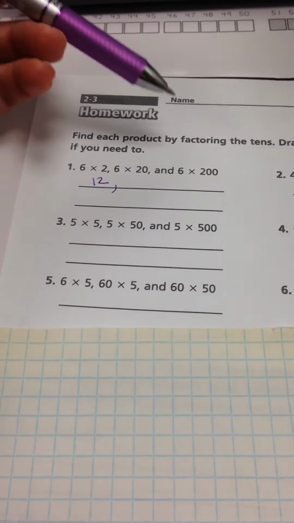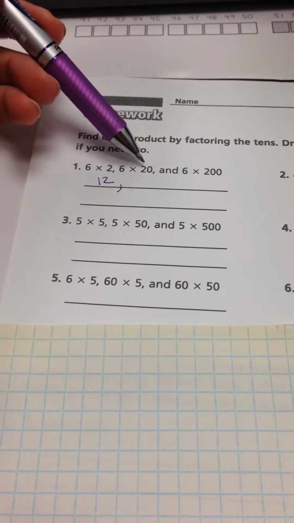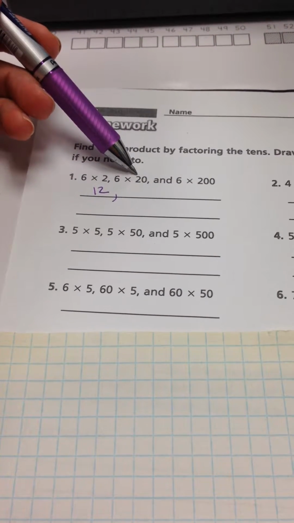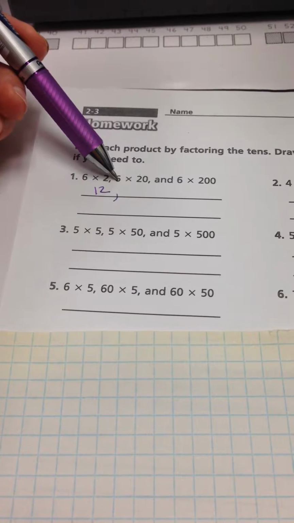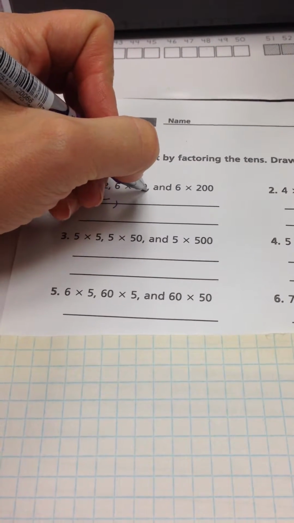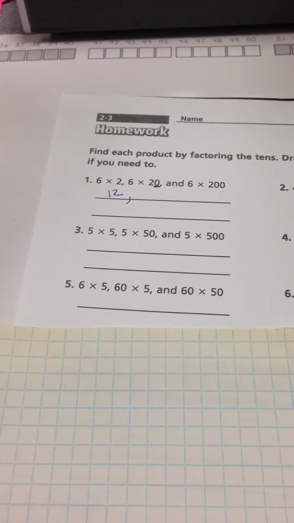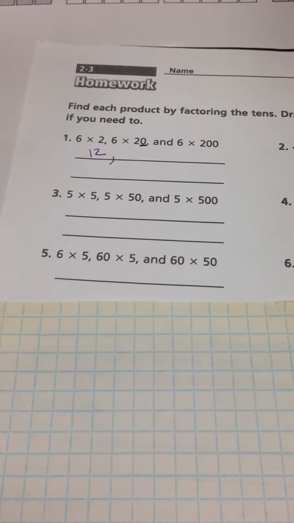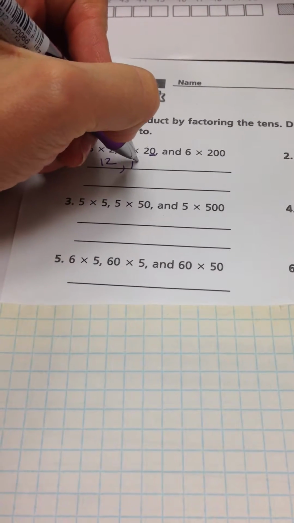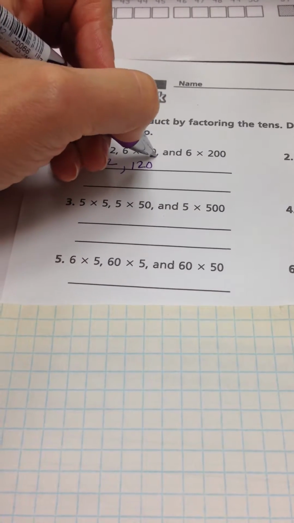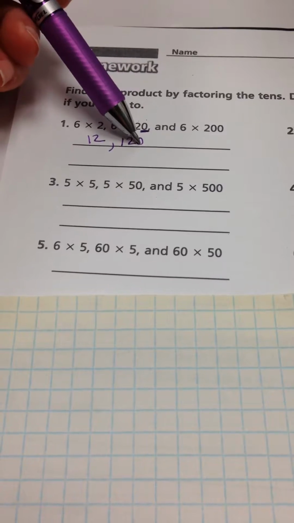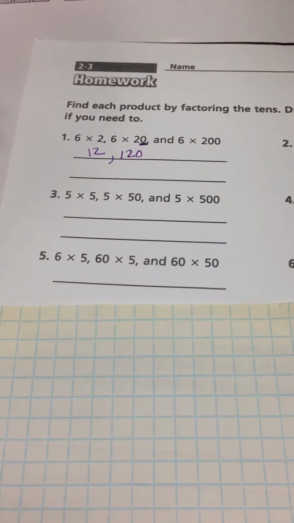There's 1 zero. So we're going to take our knowledge of 6 times 2. We know 6 times 2 is 12. And that means that now we have 12 tens. What are 12 tens? What would that be? Emily? 120. Now I really want you to be aware of what's going on with our zeros here. We had 1 zero in 20, and now we have 1 zero in 120.